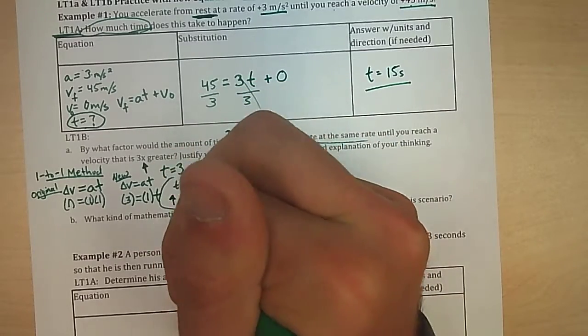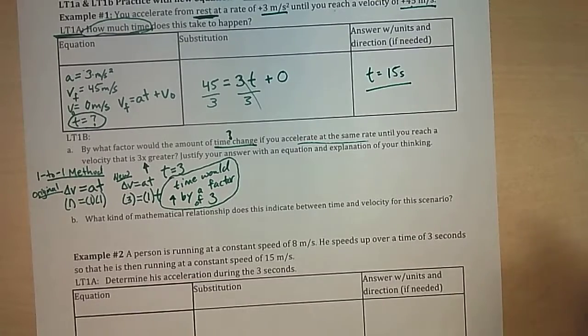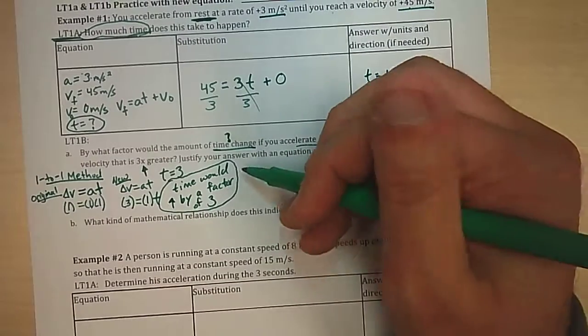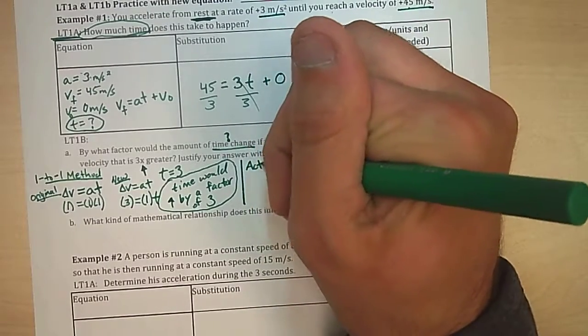So there's my answer. That's why the one-to-one method could be really nice to use. It's fairly easy. All right, but let's do the actual numbers too.